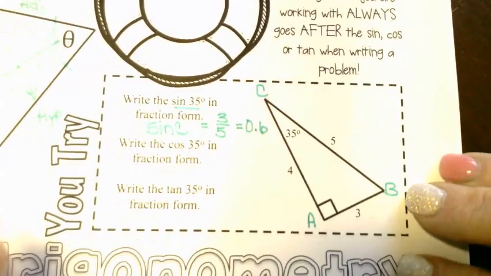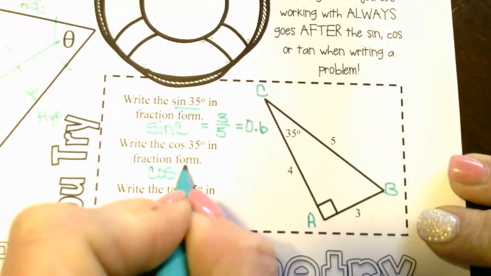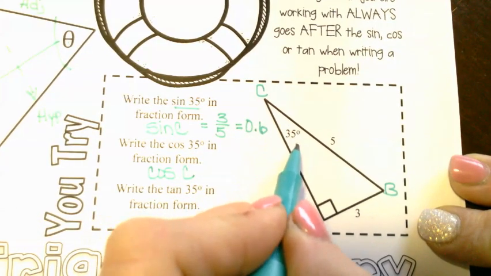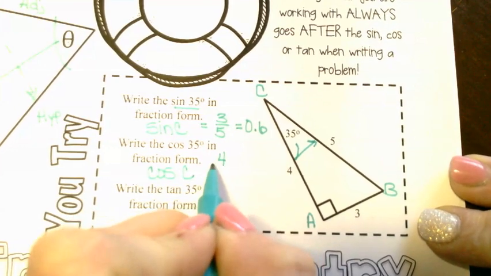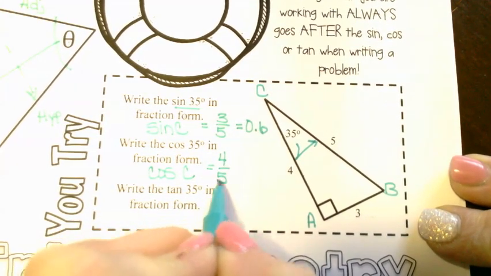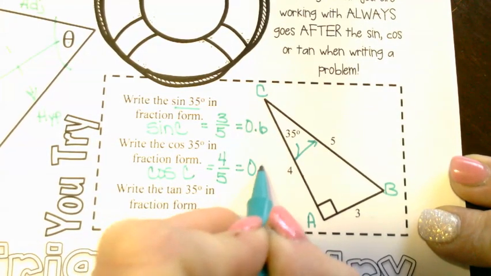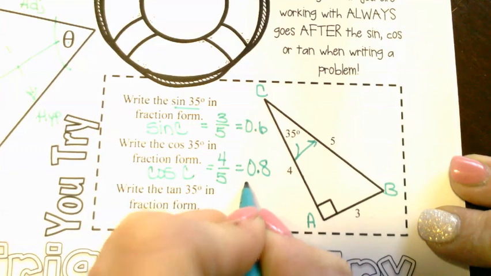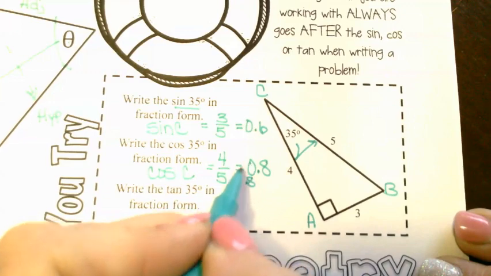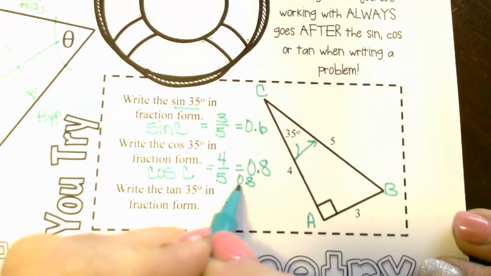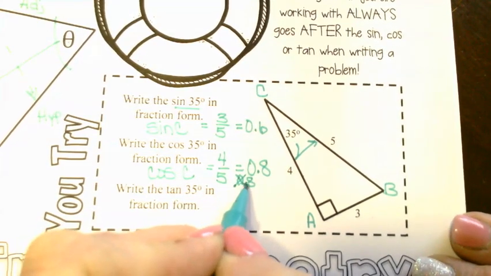Okay. If they ask for cosine 35, they're asking for cosine of C. In this case, it's adjacent over hypotenuse. So that'll be 4 over 5. And 5 goes into 40 8 times, so that's 0.8. Or we could just write it as .8. I always prefer the 0 first, but I think in some of your answers, the questions ask you to leave the 0 off and just put .8.